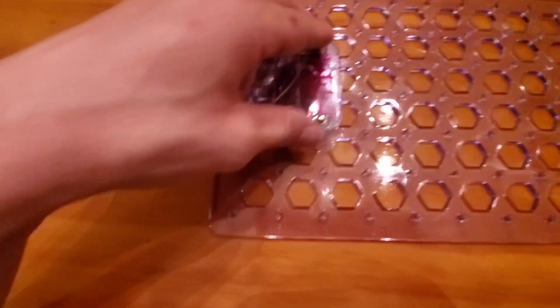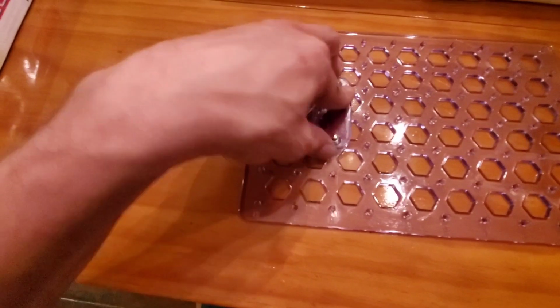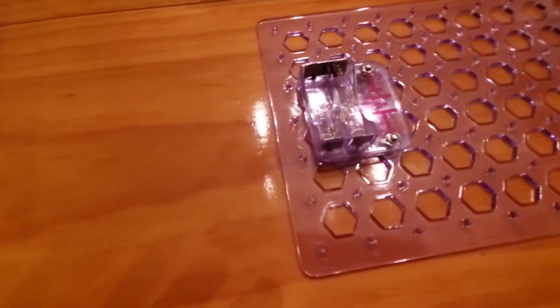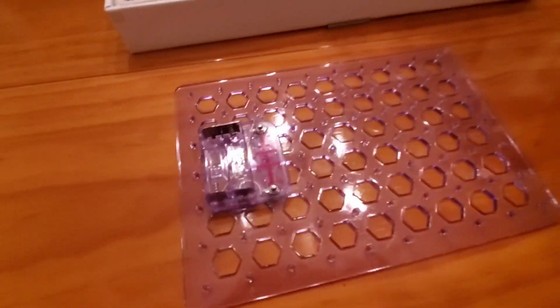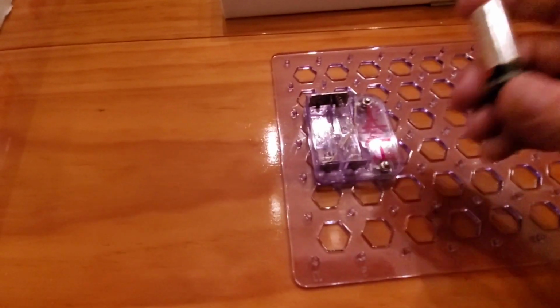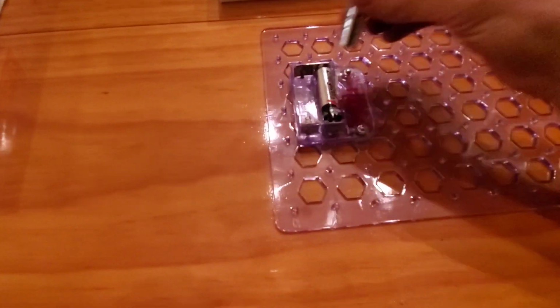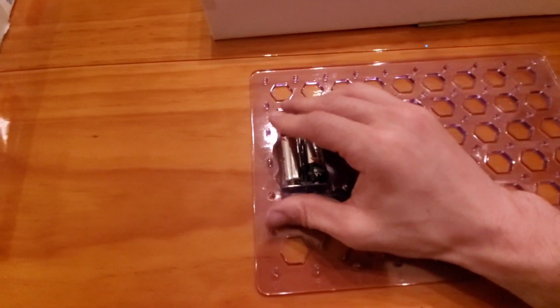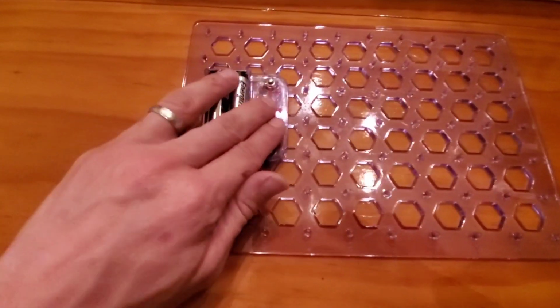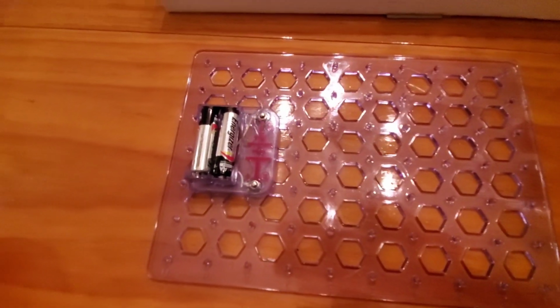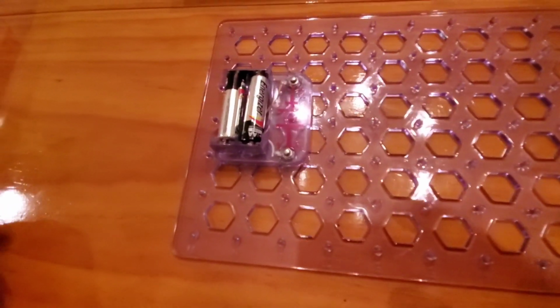Okay, and I'm going to snap it into place. And guys, it is missing batteries. So what am I going to do with that? I'm going to take two AA batteries, Energizers. I'm more of a Duracell guy myself, but we're going to make it work. Okay, so I now have my energy source, my power supply, snapped into place.